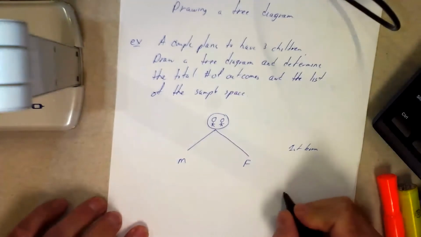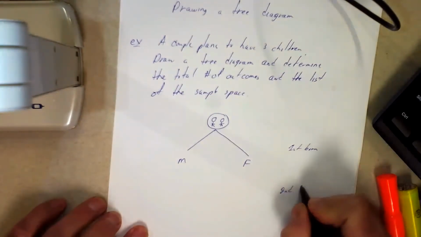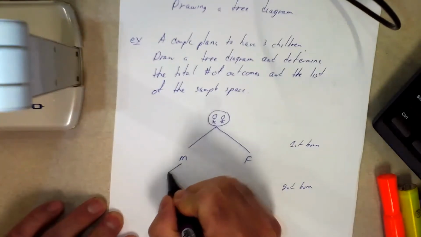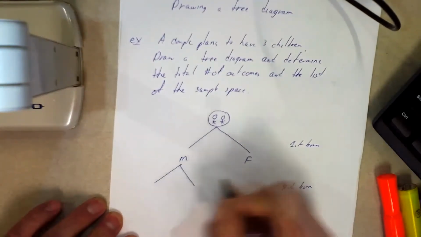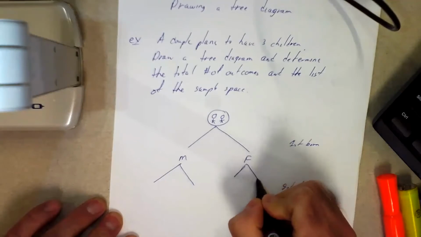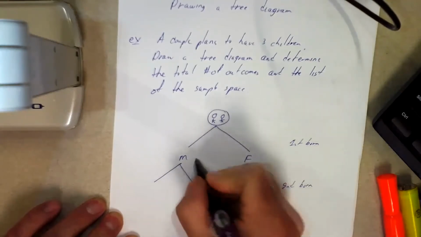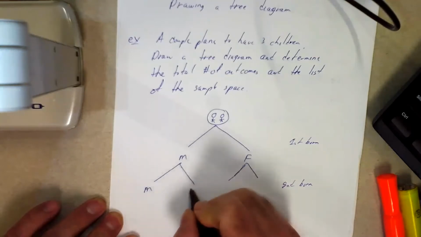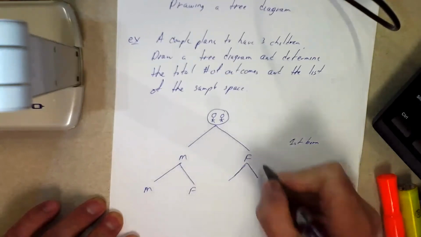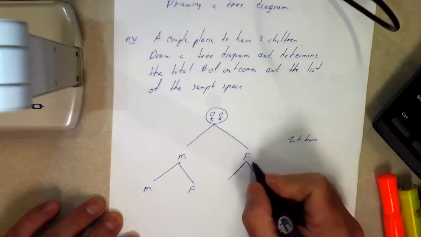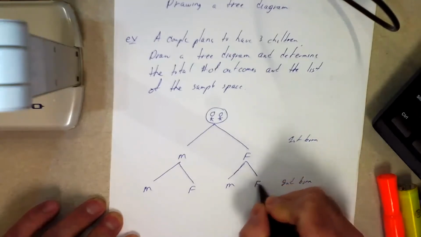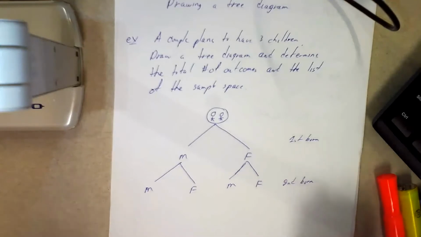The secondborn, we're going to branch off for the male, branch off for the female. So the secondborn can be, if the first one is male, the second one can be male or female. And if the firstborn is female, you can have male or female.